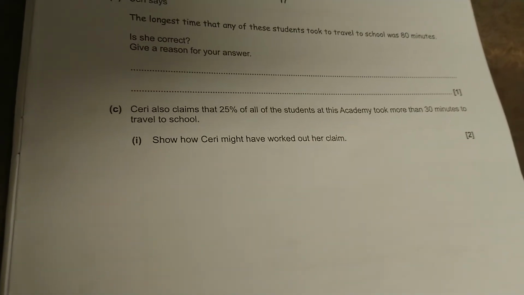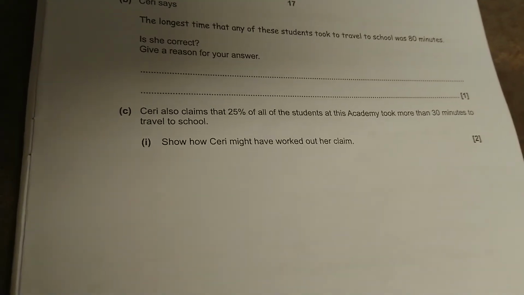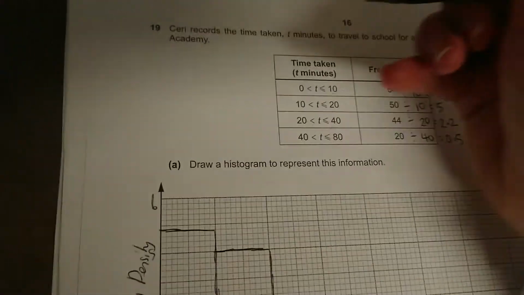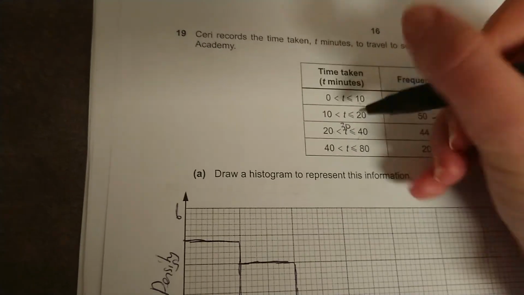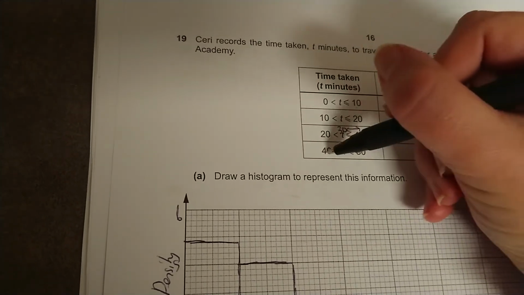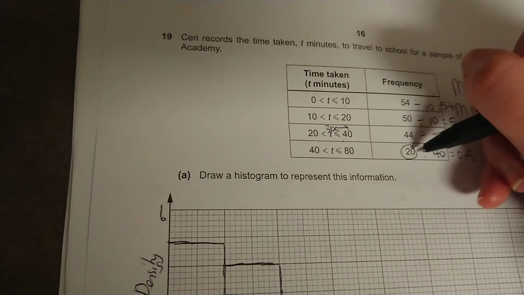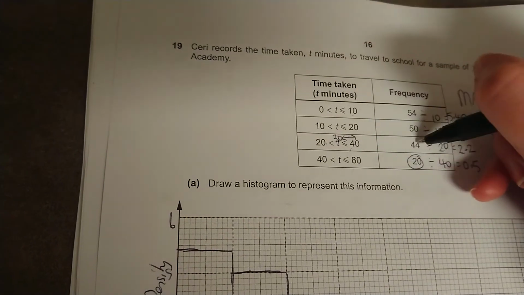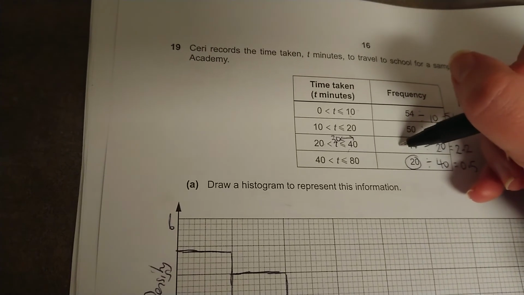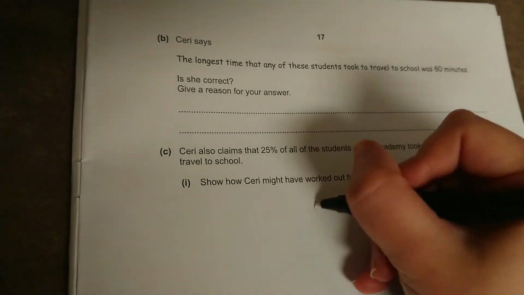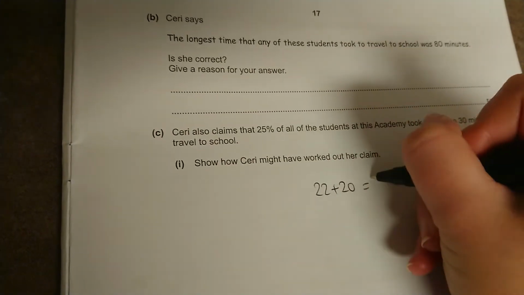Part C, she also claims that 25% of all the students at this academy took more than 30 minutes to travel to school. We've got to show how she might have worked out her claim. So more than 30 minutes. 30 minutes would be from here. So it's half of this group, and then all of this group here are all bigger than 30. So all of that group would be 20, and then it would be half of that group. So half of 44 is 22. So 22 plus 20 is 42.